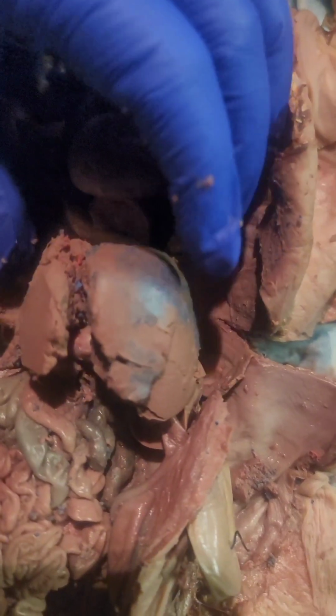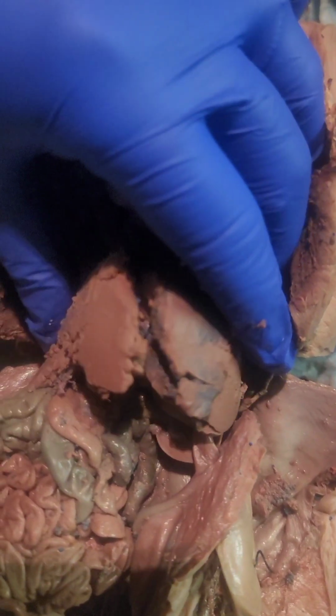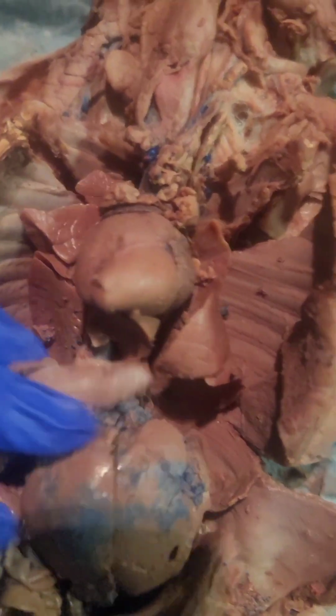So my next structure is the aorta, which is this blue vessel right there. There's the blue guy.